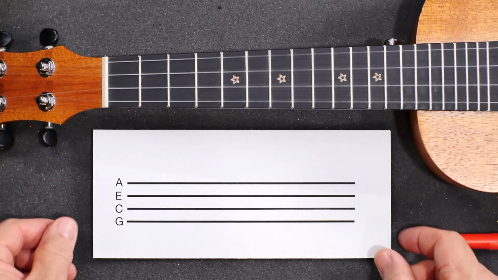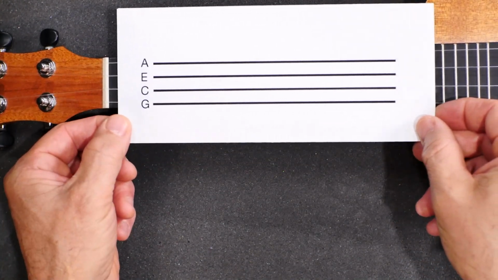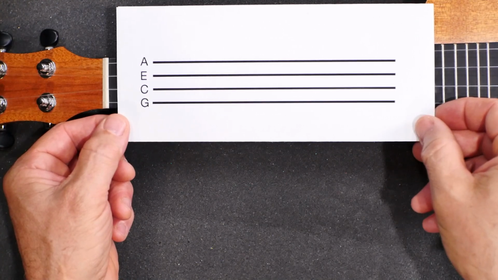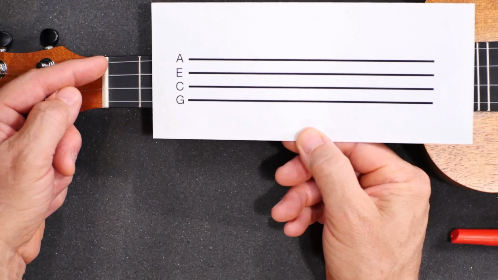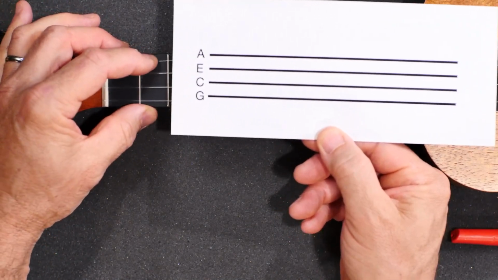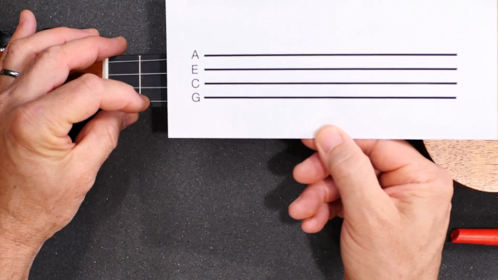And I've got a little reminder here. This is our little diagram of our strings. So you can see here that it aligns with the strings, and it's important to remember the order and the names of the strings. So that's what this is for. Here's our A string, E, C, and G.